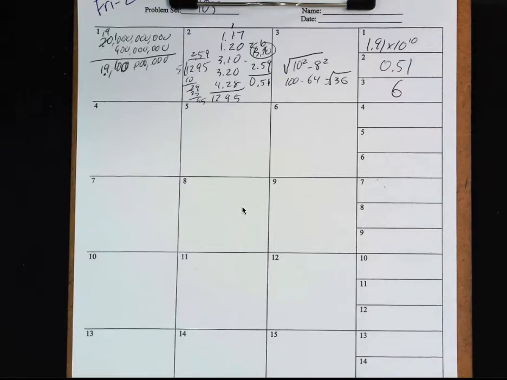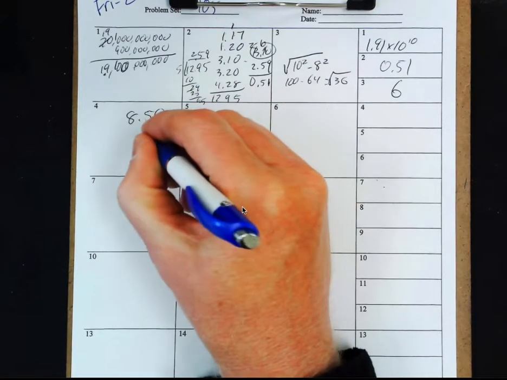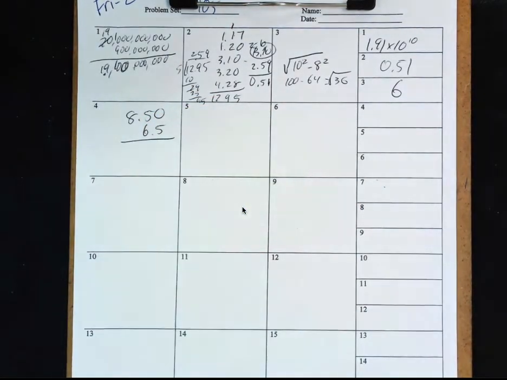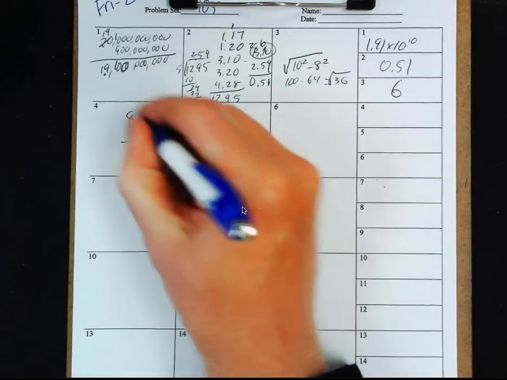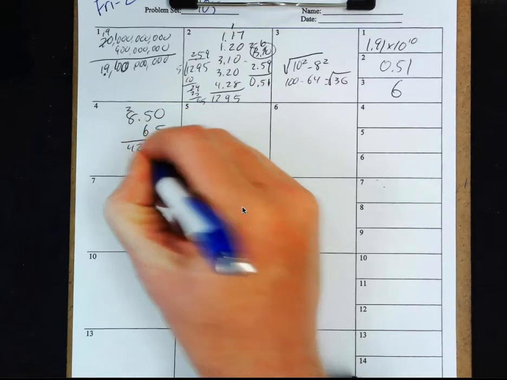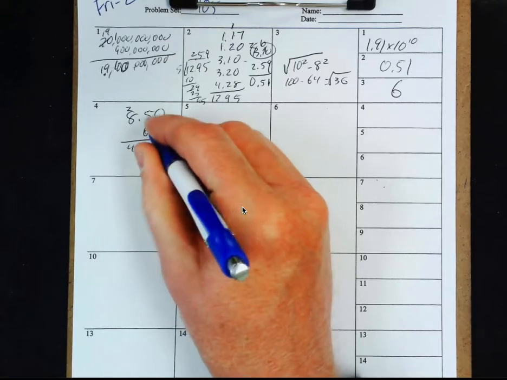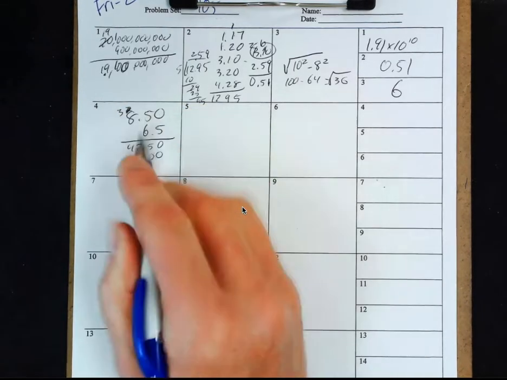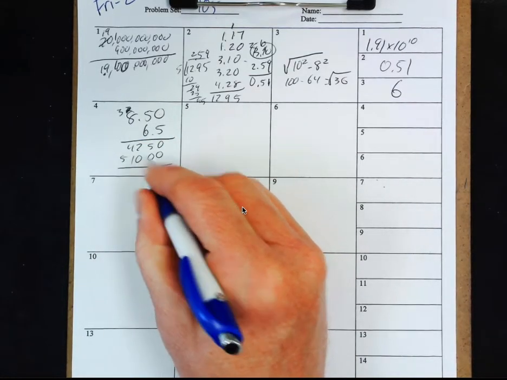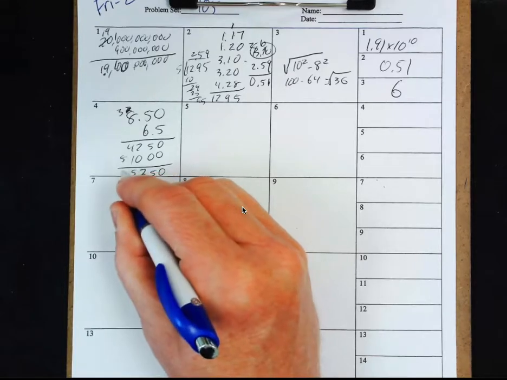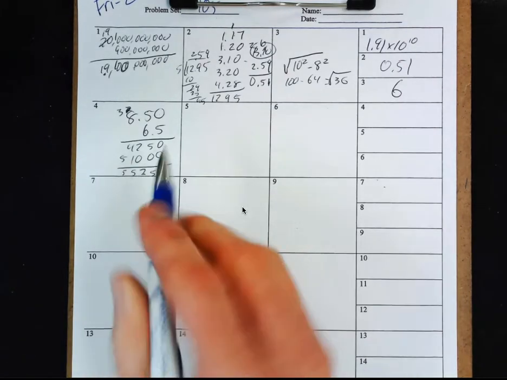Number 4, if Tyra is paid at a rate of $8.50 per hour, how much will she earn in 6.5 hours? $8.50. I'm just going to switch that to a decimal so I can do it all in one step. So 5 times 0 is 0, 5 times 5 is 25, carry the 2, and so on.